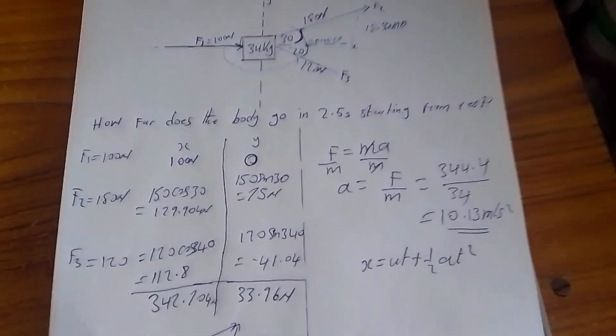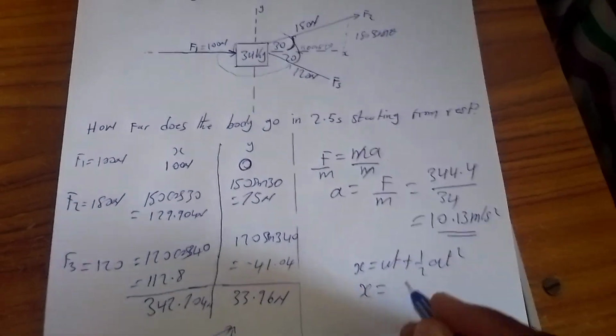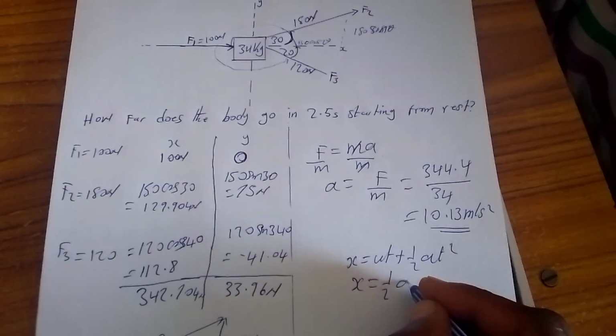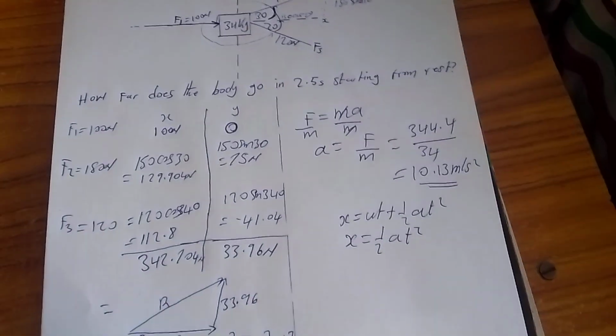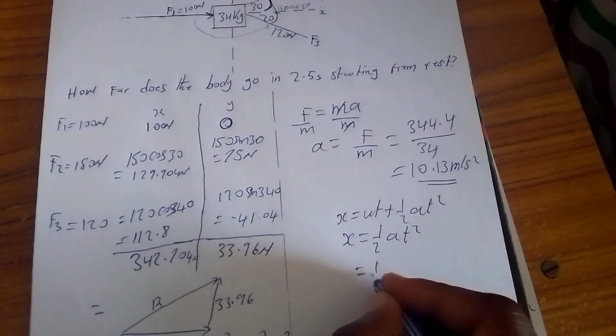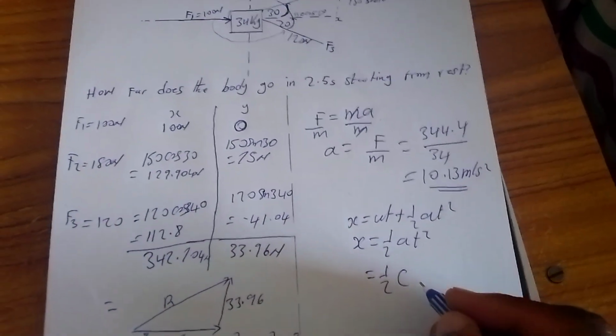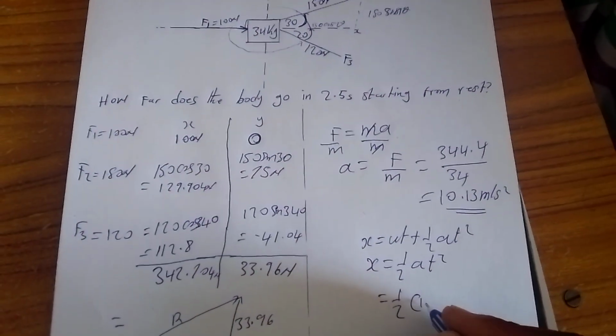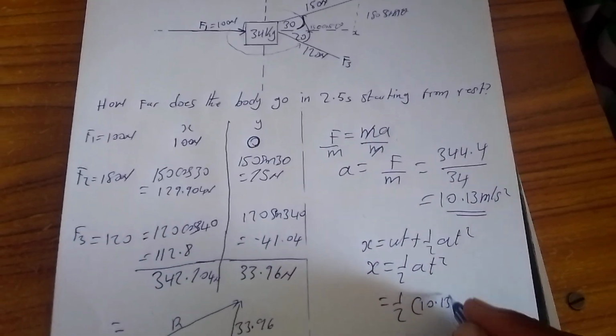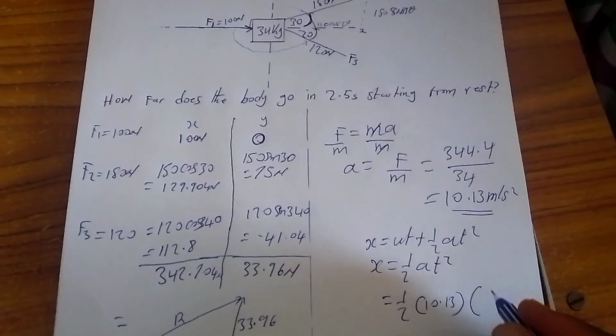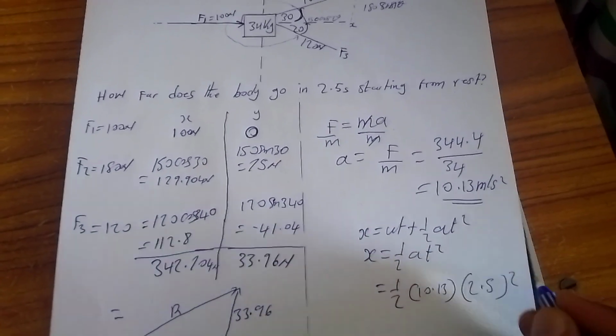Since it started from rest, this is equal to 0. Now when we simplify our equation, we are remaining with this. From here we can just plug in what we have. Our acceleration is 10.13. Our time is 2.5 squared.